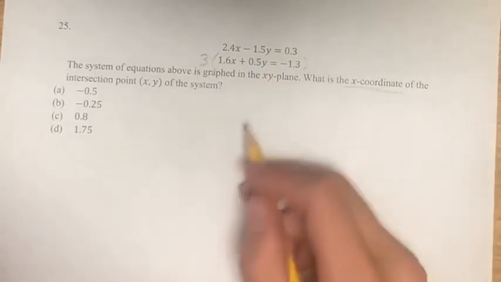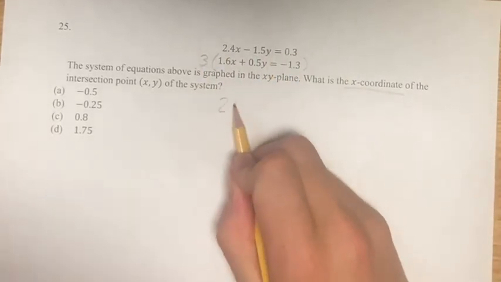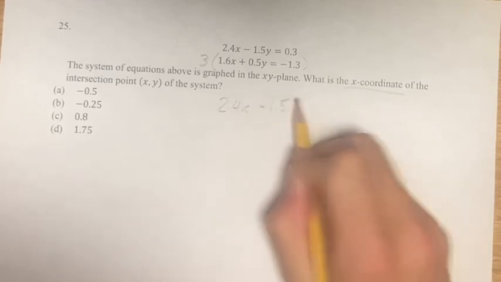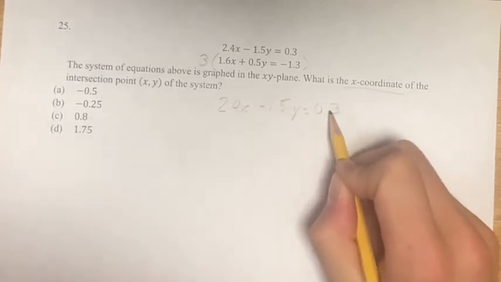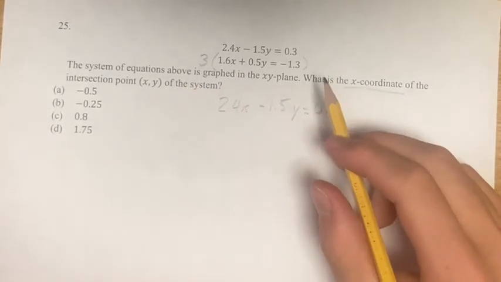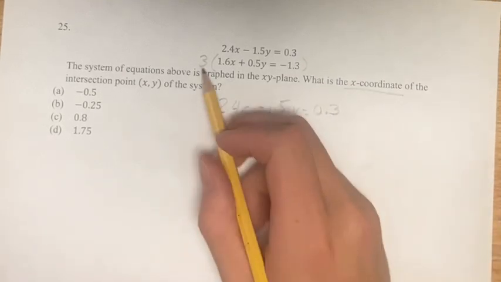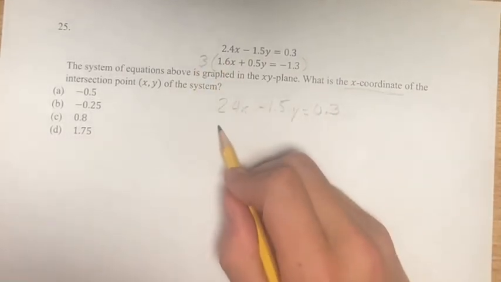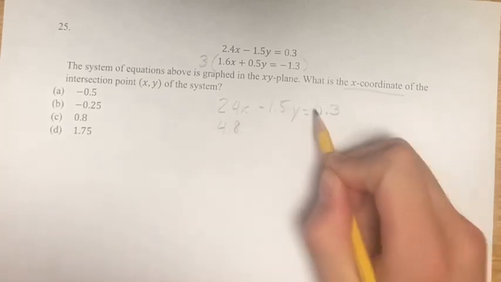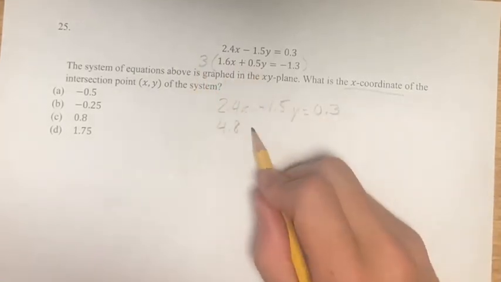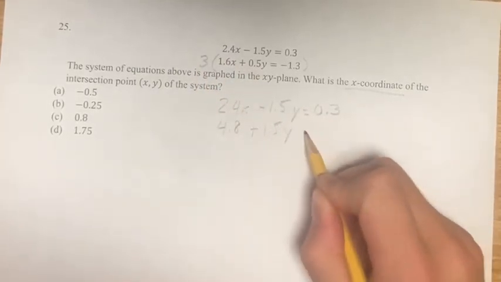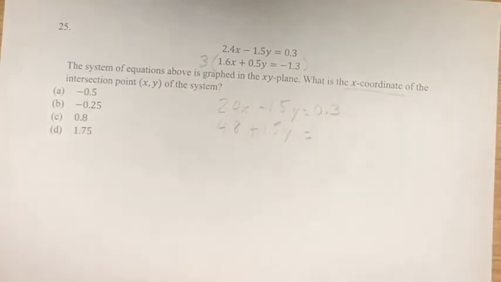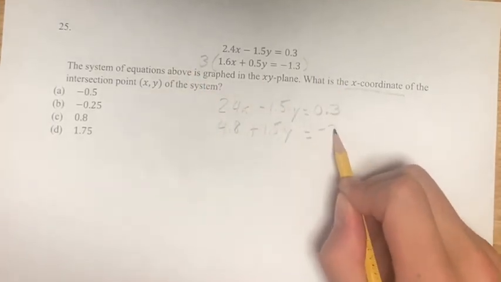the two equations together. So just rewriting this top equation right here, we have 2.4x minus 1.5y is equal to 0.3. And then in this new equation where we're multiplying the second equation by 3, we have 3 times 1.6 is 4.8x, plus 3 times 0.5y is plus 1.5y. And this is equal to 3 times negative 1.3, which is negative 3.9.